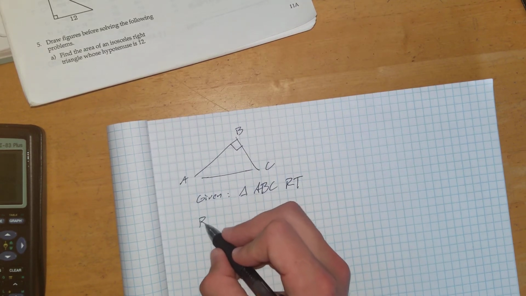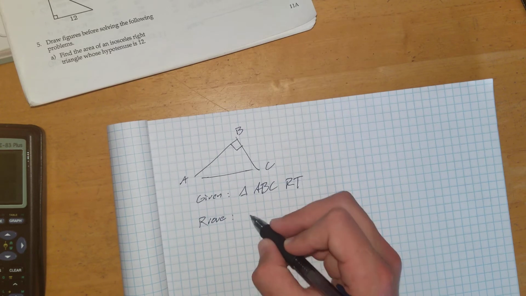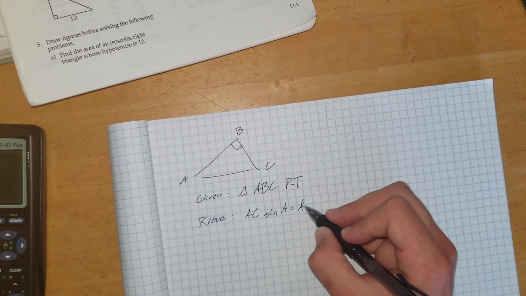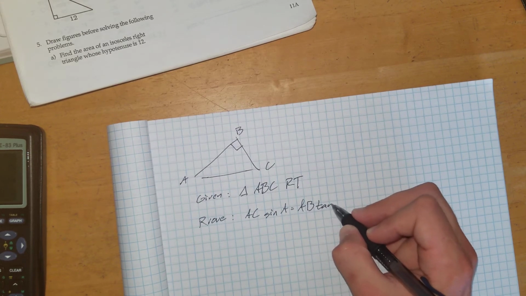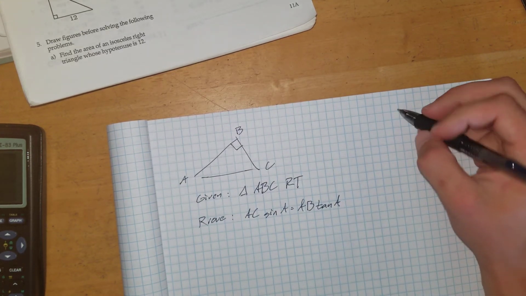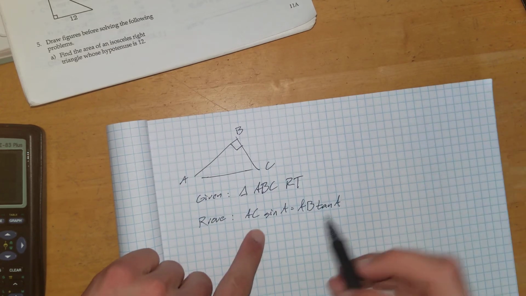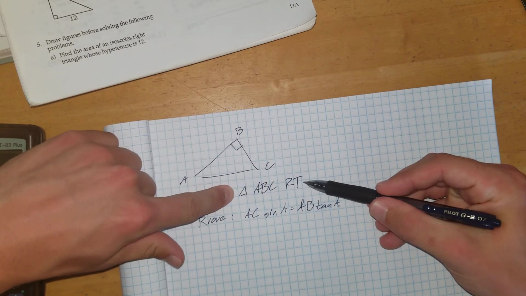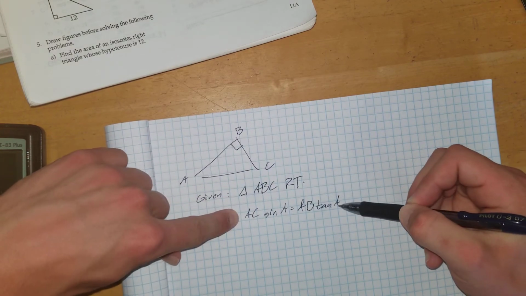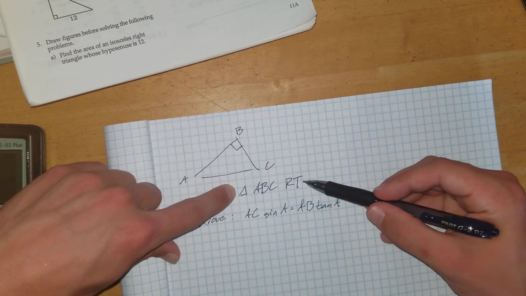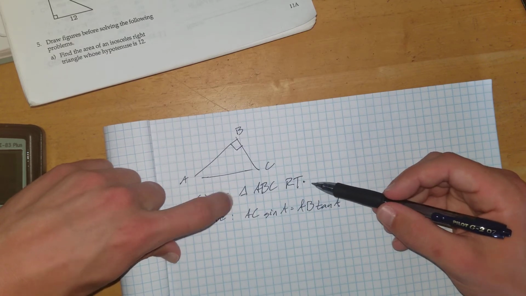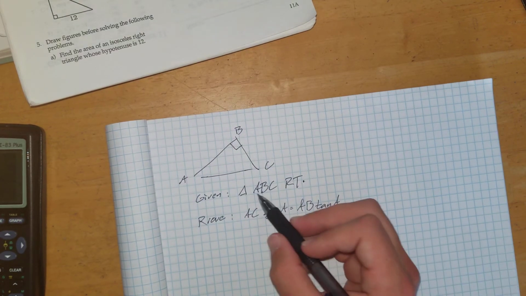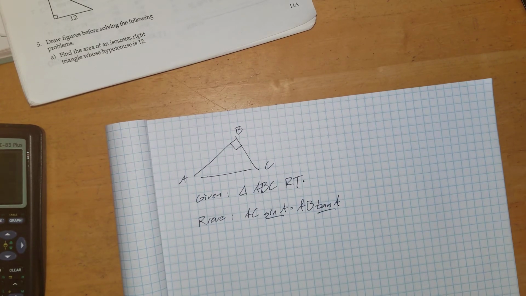And we are trying to prove AC sine A equals AB tangent A. The way we're going to go about this, again, is we're looking ahead towards the goal. We're starting here. This is the starting line. This is the finish line. We're going to take this as far as we can in the direction of this. So you see that we're using sine and tangent. And we're dealing with a right triangle, so we're going to use that to some extent.